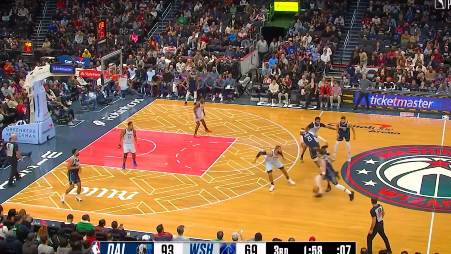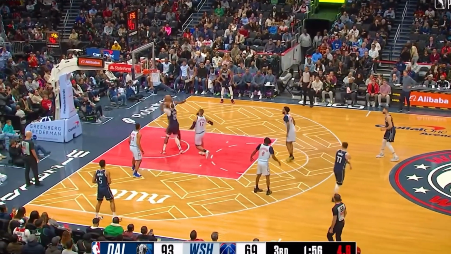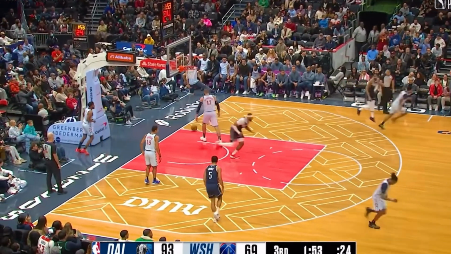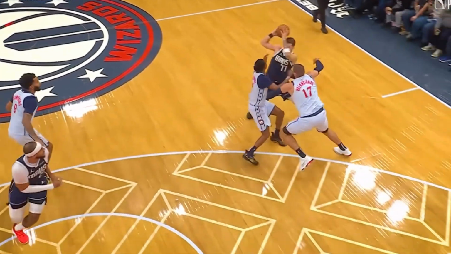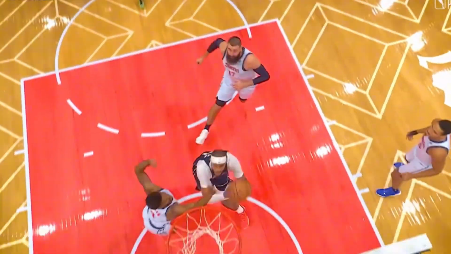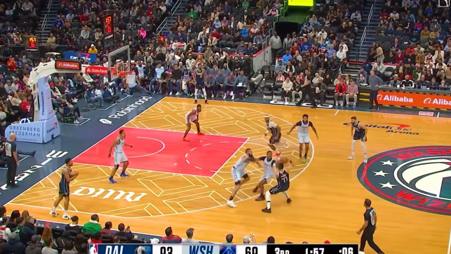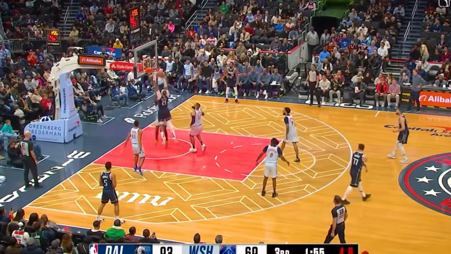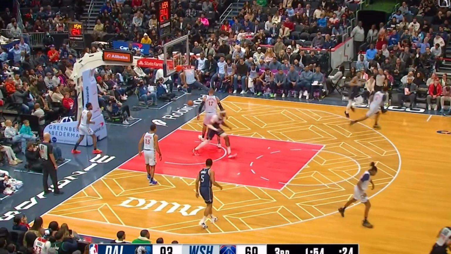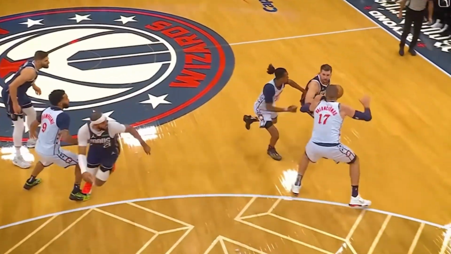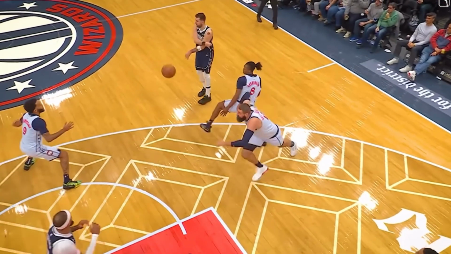So in this play, you can see Luka ends up getting blitzed, and he just passes to his teammate Daniel Gafford in between the free throw line and the restricted area, and that leads to Gafford having a wide open dunk. Like I said before, keeping it simple is better. Once Luka gets blitzed, he doesn't try to dribble out of it or do anything extra. He just finds the open teammate, who happens to be Daniel Gafford, rolling down to the paint, and he hits him.